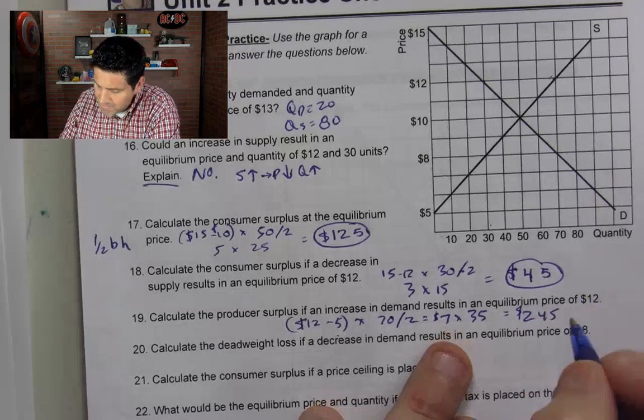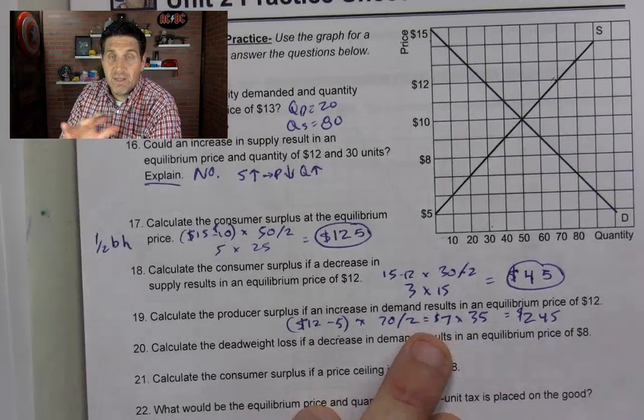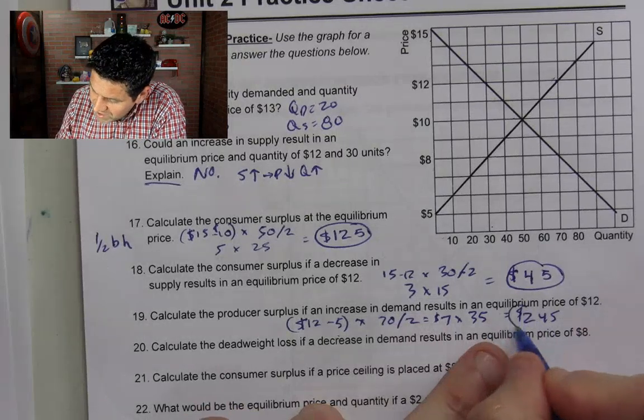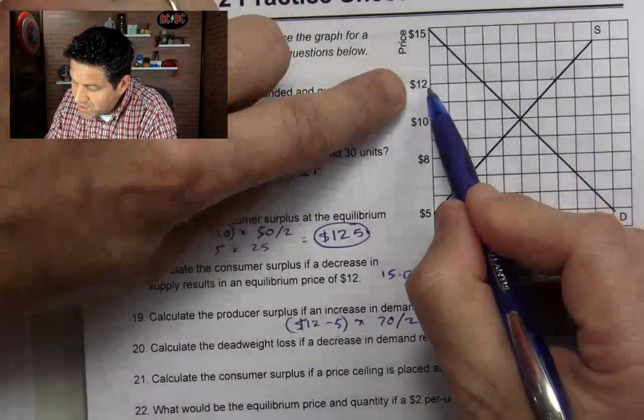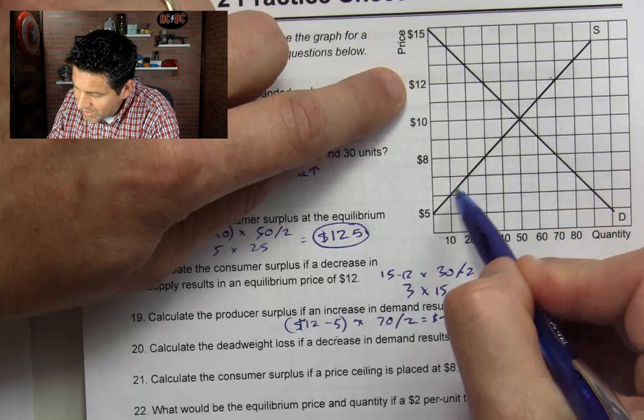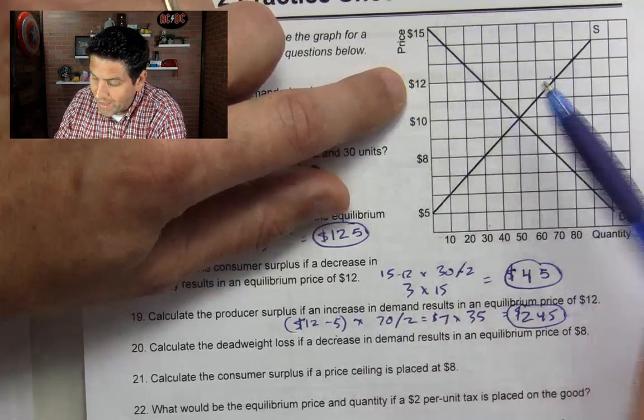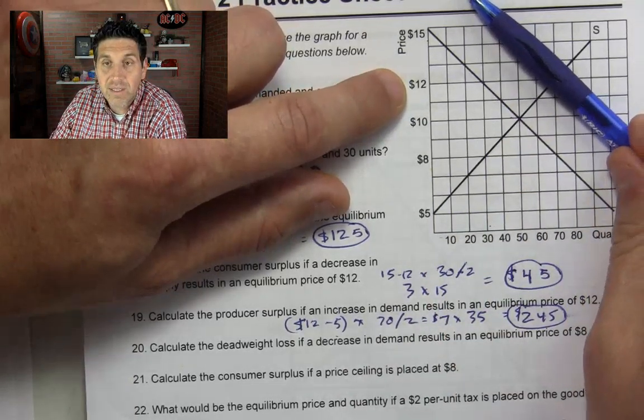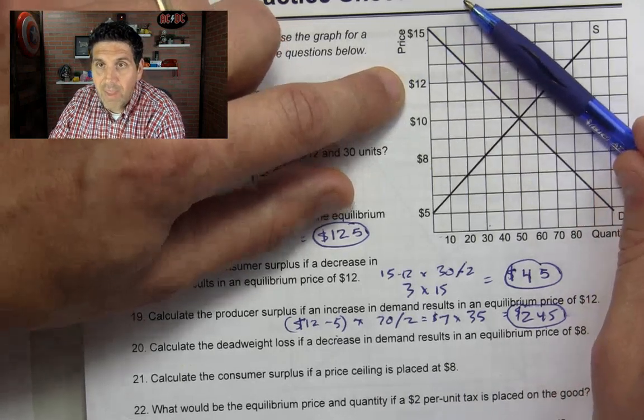Okay, so 7 times 35. Make sure you understand what I did. So understand that first. So this is the producer surplus. Here is the giant triangle we're doing. And the reason why we're doing it all the way out here is because the demand increased. When the demand increased, now we end up with more producer surplus.